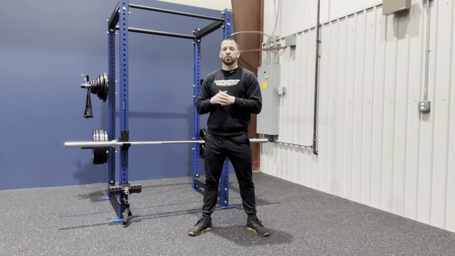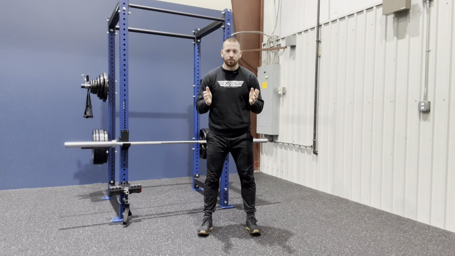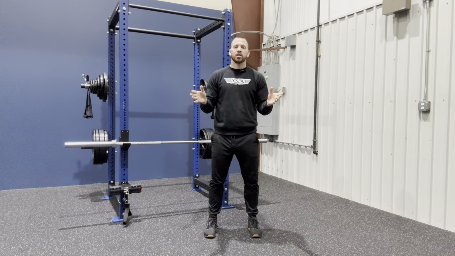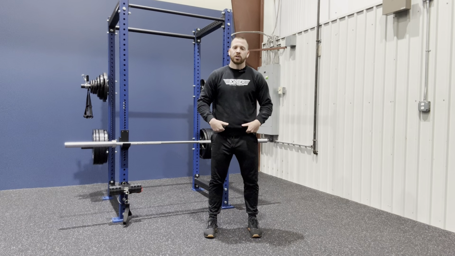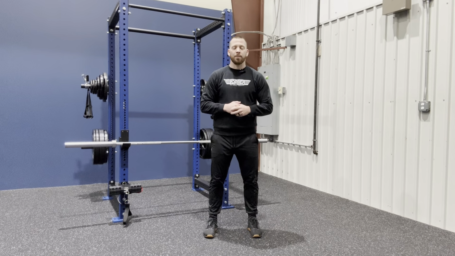The challenge comes when I have someone that's retroverted and I tell them, bring your feet closer together and point your toes forward. What this is doing to that person is actually internally rotating their hip, which is the opposite direction we need to go when we squat. So now this person has a more internally rotated hip. It's going to be harder for them to get into that deeper squat.